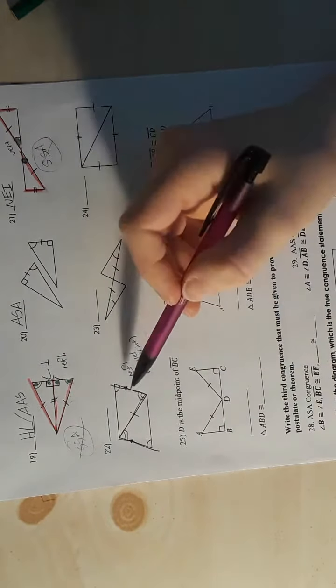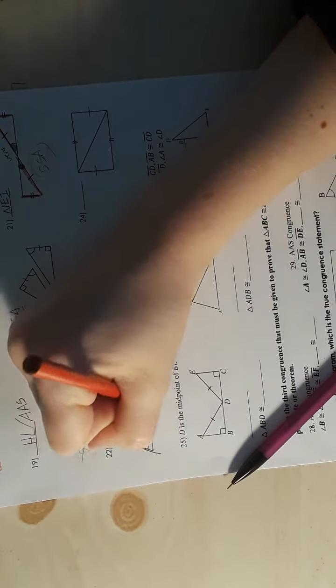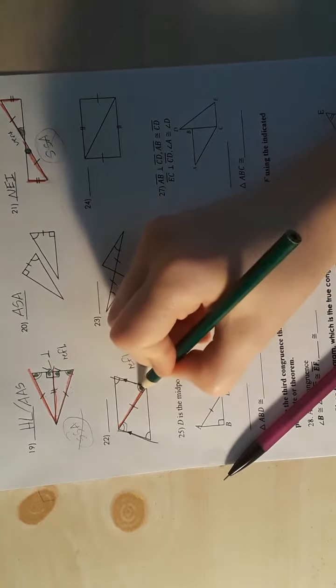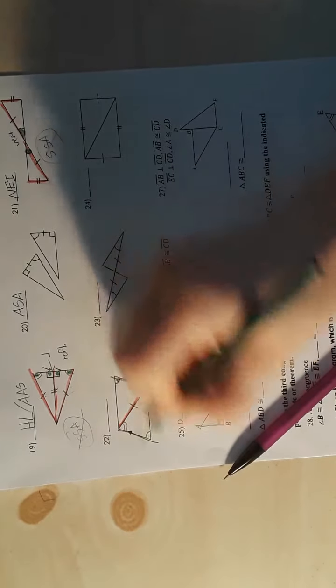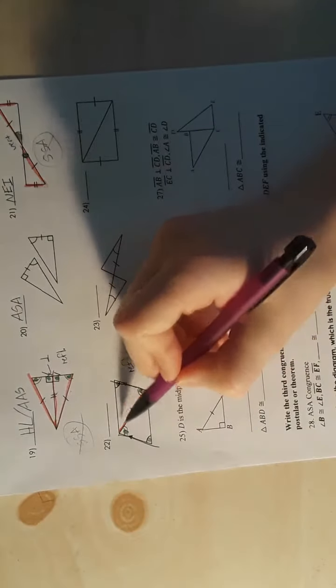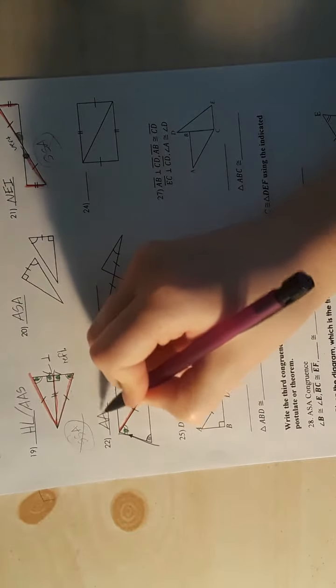Okay, so now when I look at the picture, I see one side. There's only one side that's equal. Parallel does not mean congruent, so please do not add that. I have one side that's congruent, and then I have two angles here and two angles here. So in each triangle, I have angle, side, angle, side. So that's why those two would be congruent, right?